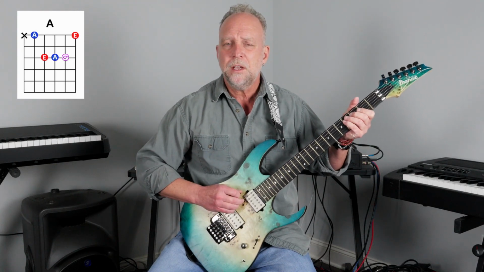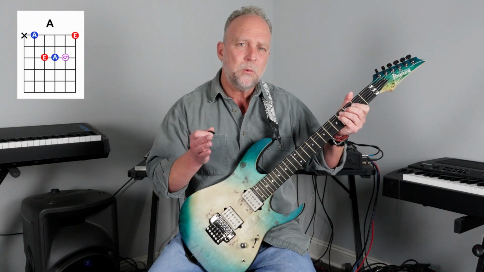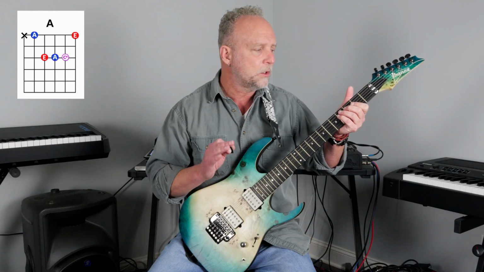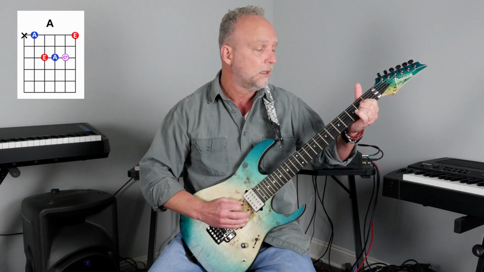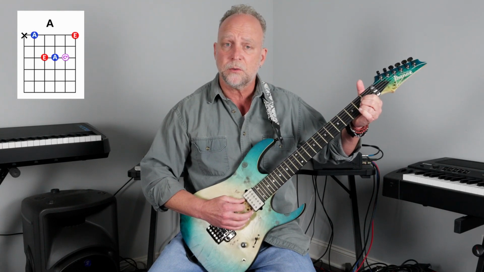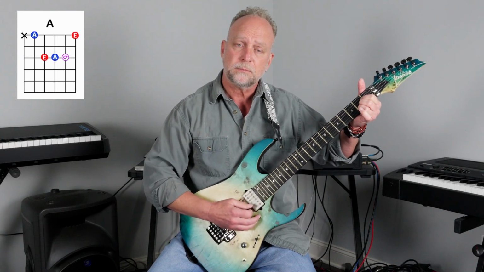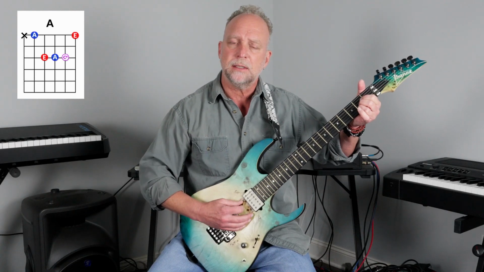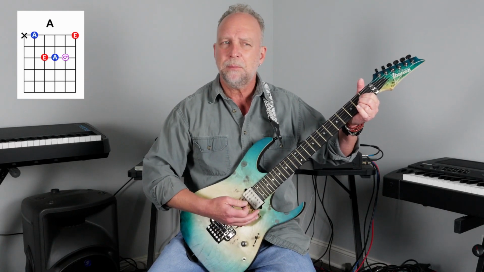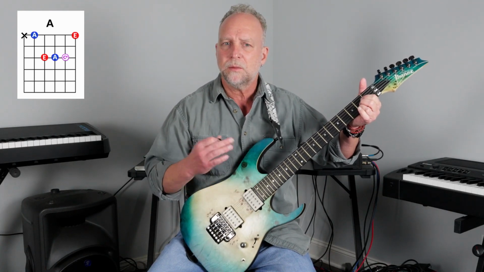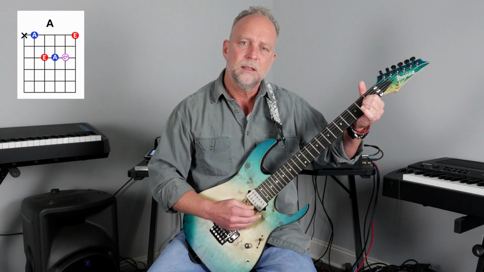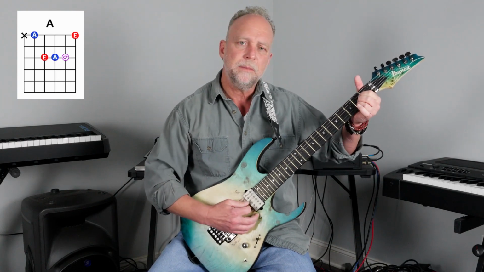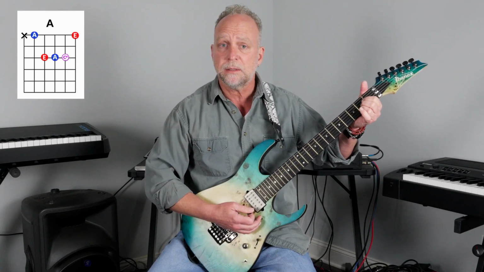But that puts the 5th on top, and that kind of takes away from our tonal center, which we want to be a little more on the dominant side, which is going to be this A. So if we play it starting here at the 5th string, you hear that A dominance, as opposed to starting up here and playing the 5th. You kind of lose that A dominance. So that's why we only play those 5 strings.